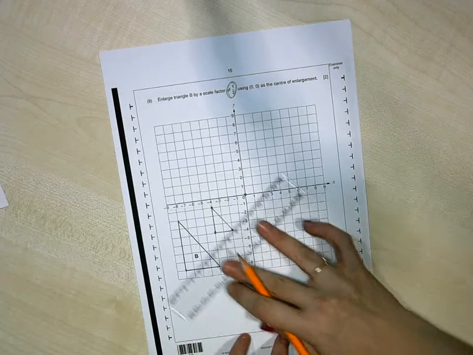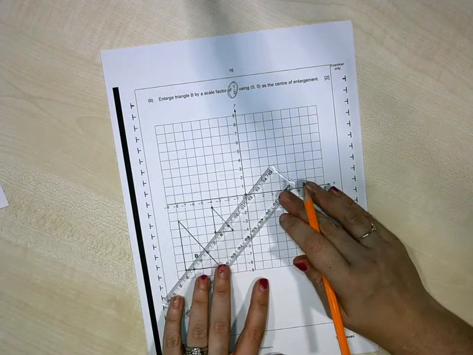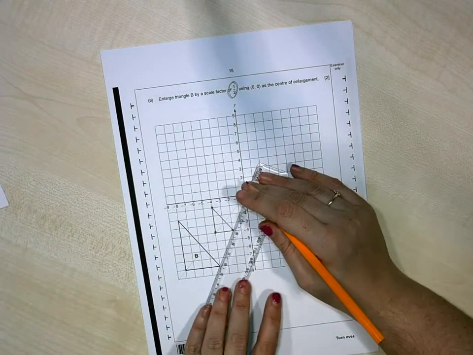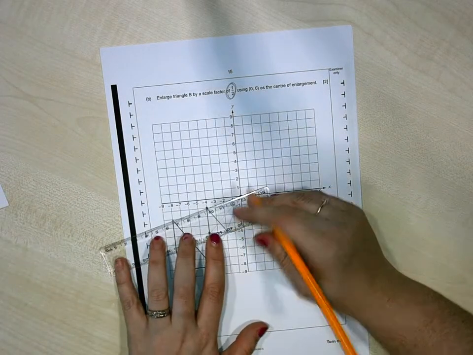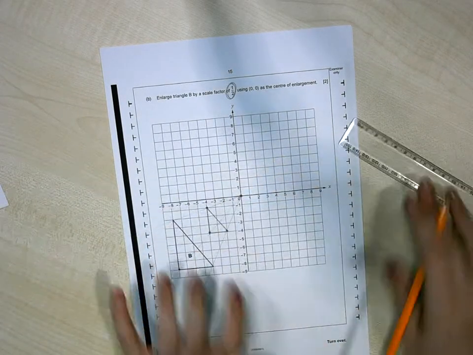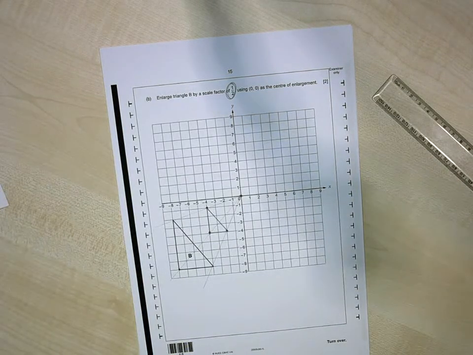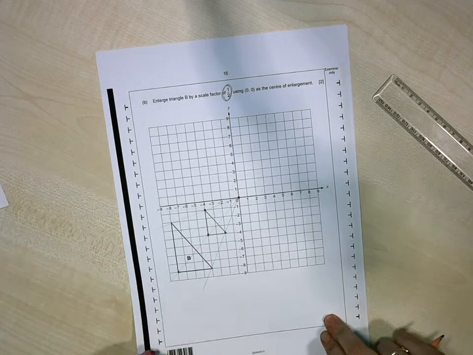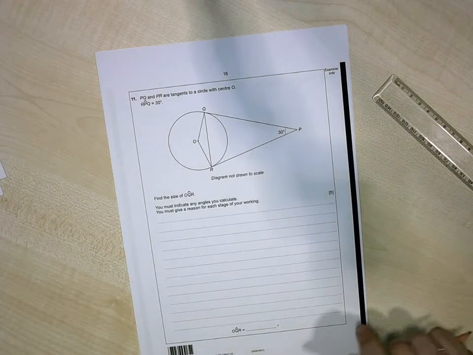And there we go. If you did it in the way that you use the rays rather than the vertices, as you can see, if I was to draw those in, that's fine. You can see that they all match up to go through that point. Okay, so like I said, several different ways of doing that question, and it doesn't matter which way you use, it's worth 2 marks.